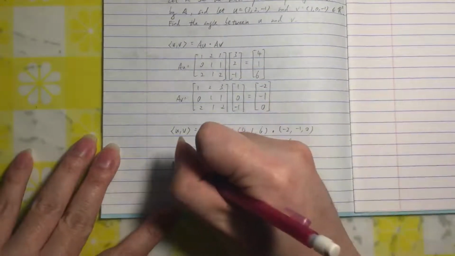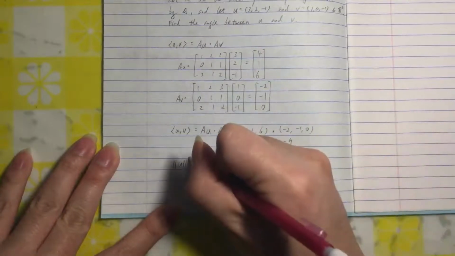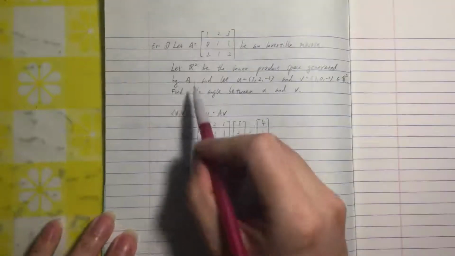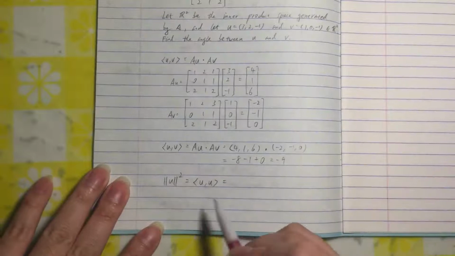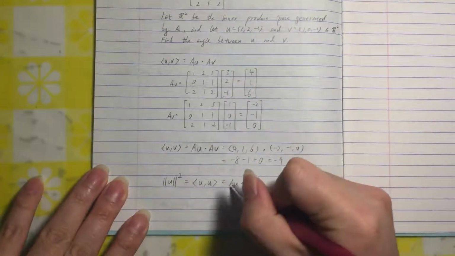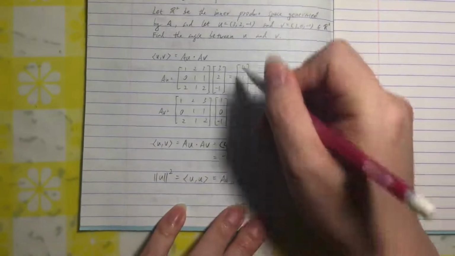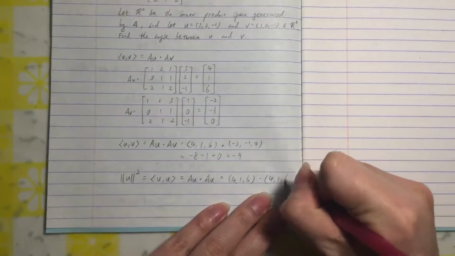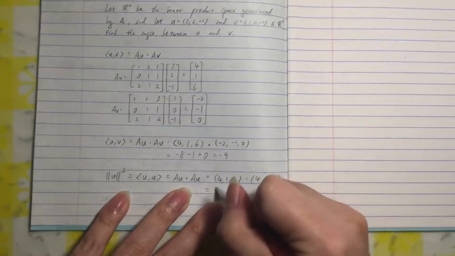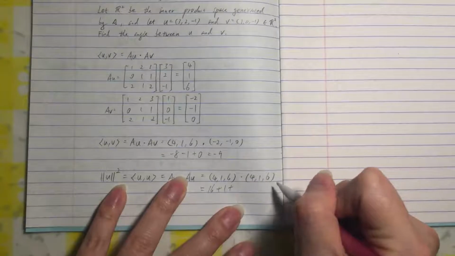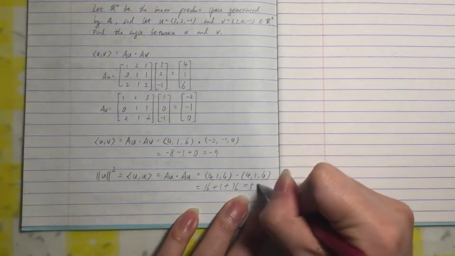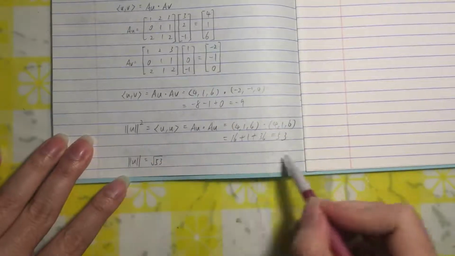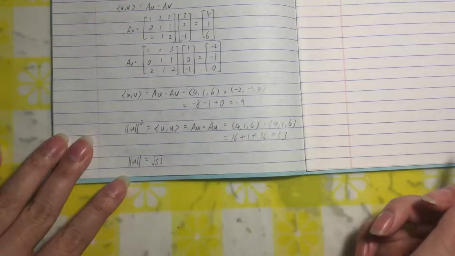Next, find the norm of u. Let's find the norm of u squared first. We know that the norm of u squared is the inner product of u, u. And since R^3 is the inner product space generated by A, the inner product of u, u is Au dot Au. Here, Au is the vector 4, 1, 6. Dot 4, 1, 6. Then multiply. 4 times 4 is 16, 1 times 1 is 1, 6 times 6 is 36. Adding up, that's 53. Since the norm of u squared is 53, the norm of u is square root of 53. Next, let's compute the norm of v.